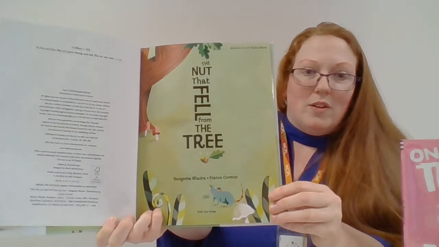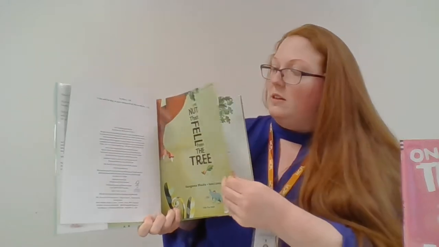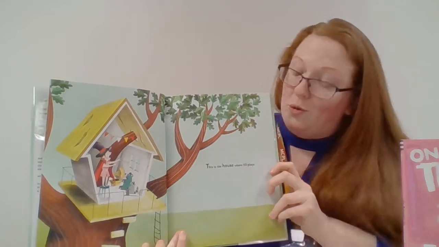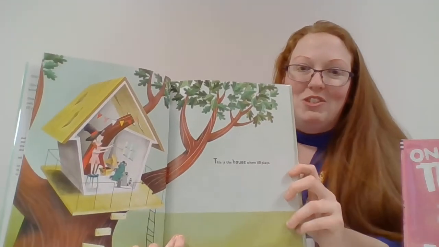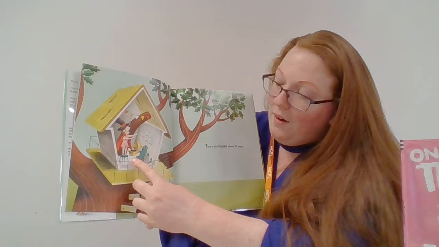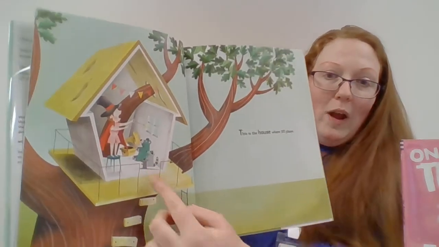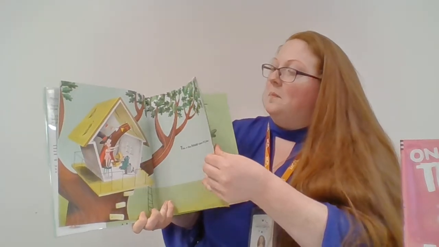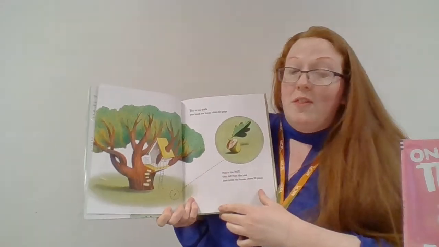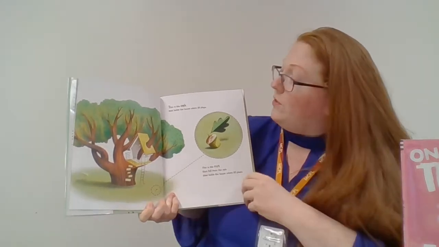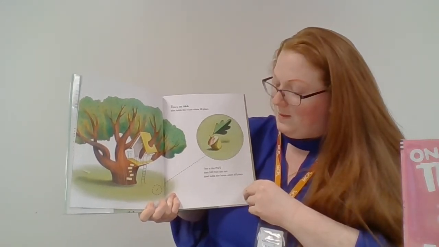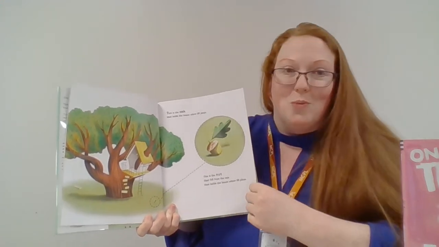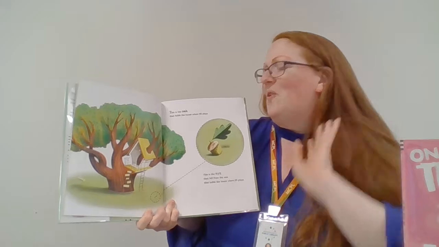You're introduced to one of our little characters there. Looks like a little rat. This is the house where Jill plays. She's playing magician, isn't she? And I see a bear and a raccoon and a rat. If we get nice and close there, that's a nice tree house. This is the oak that holds the house where Jill plays. This is the nut that fell from the oak that holds the house where Jill plays. Do you hear the repetition going on there?